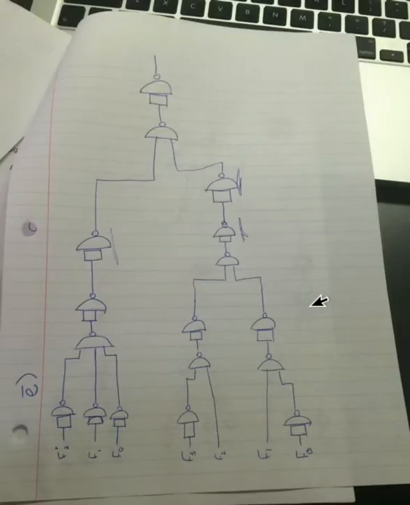So this is the map of NAND gates for segment E. You have not F2 and not F1 and not F2, not F1 and not F0. Here's the and, the not. Then you have not F3 and F2, F1 and not F0, and not, and then and again.